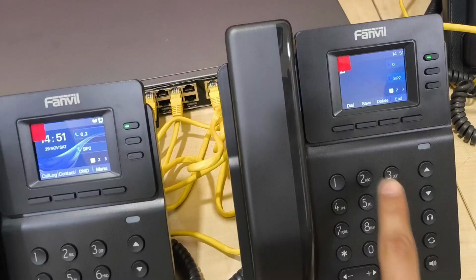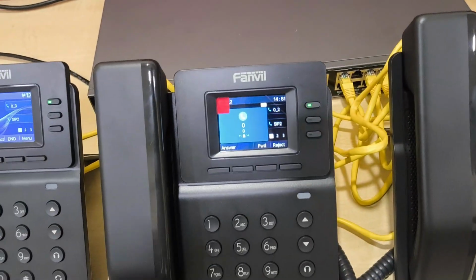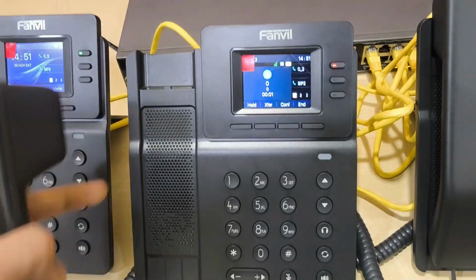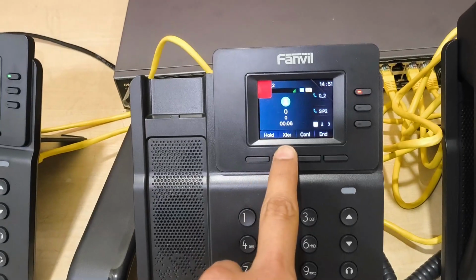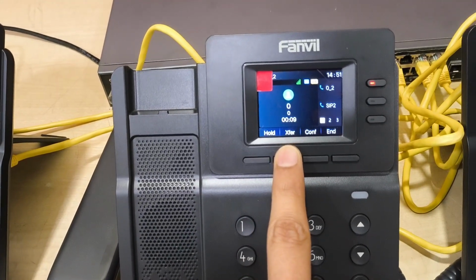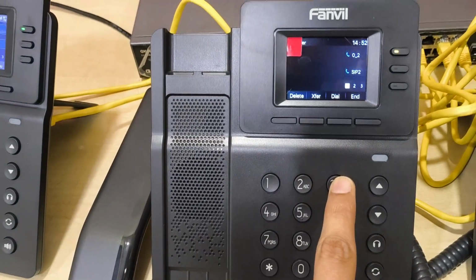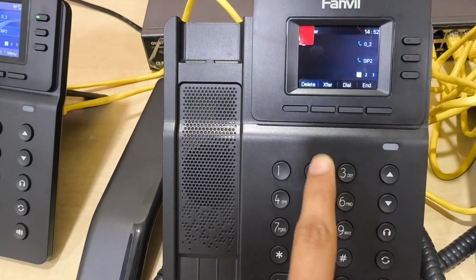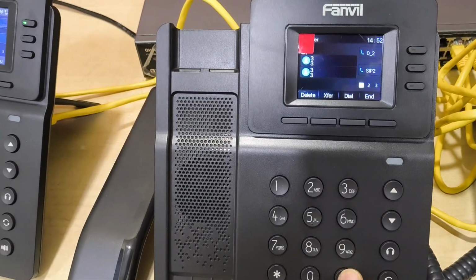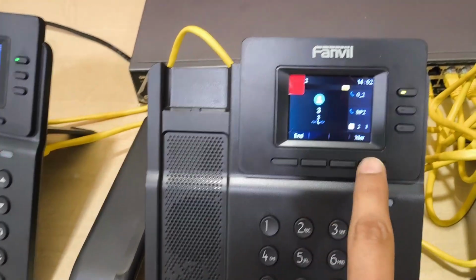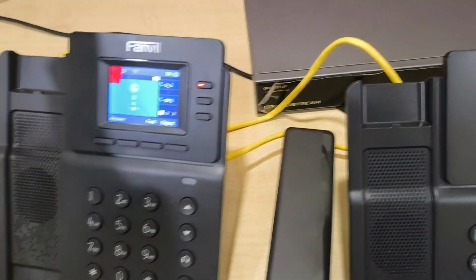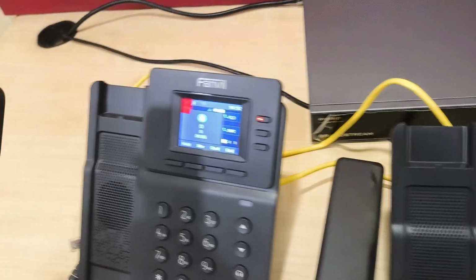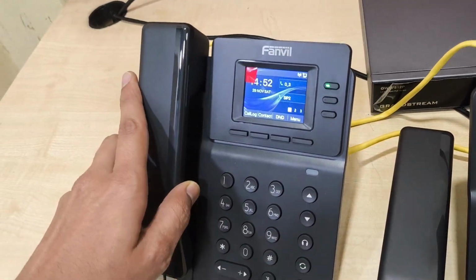So let me dial. Okay, I have answered the call. Now if I want to transfer this, just press this XFER, which is the transfer key, and press the number of the third phone. So I press number 3 and press the hash key and again press transfer. So the call transfer is completed from here and we can connect from the third phone. So the call is connected on the first and third phone. This way you can do call transferring.